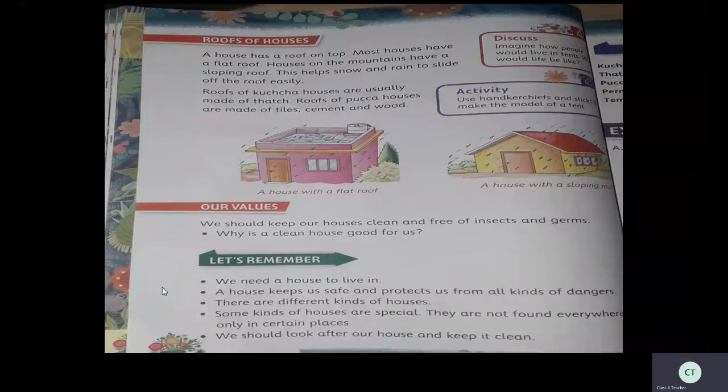Roofs of kacha houses are usually made of thatch. Roofs of pakka houses are made of tiles, cement, and wood. So here, children, roofs of kacha houses are usually made of thatch. Thatch means any dried straw or coconut leaves or grass. All these things people use to make roofs of the houses. We can see such type of houses usually in villages.